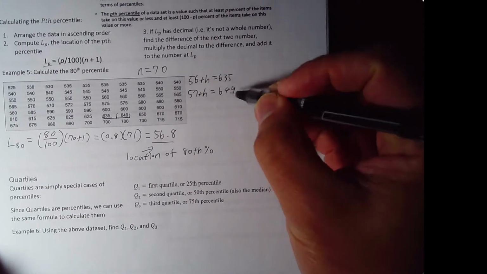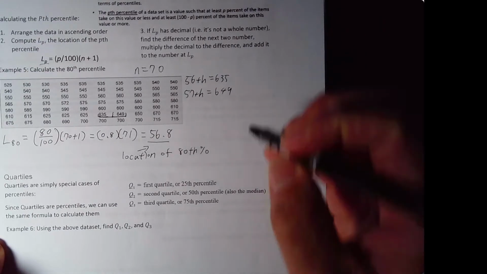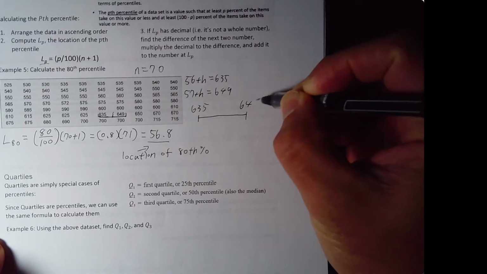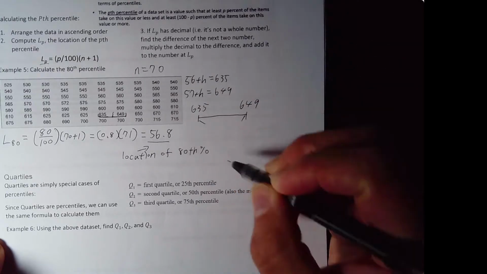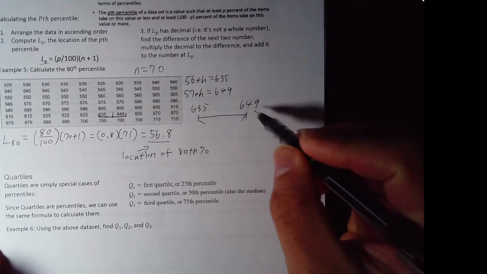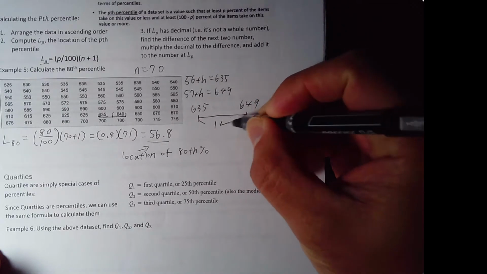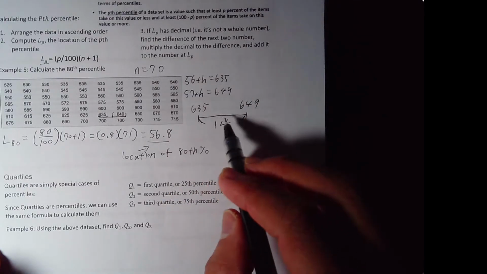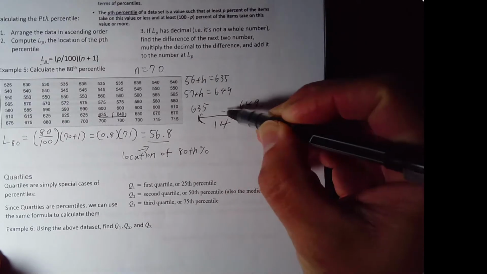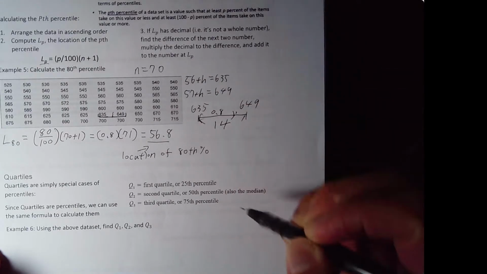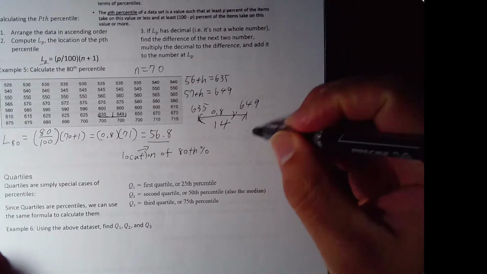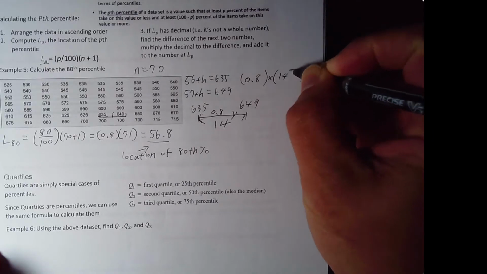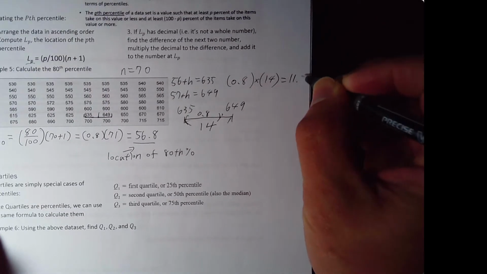Okay. Now, first I find how far the distance is between them. Kind of like this. 635 is here, and then 649 is here. So the overall distance between them is 14. So I take 649 minus 635, I get 14. And I have this 0.8, so basically I want 0.8 of 14. So I just take 0.8 multiplied by 14, and then I get 11.2.